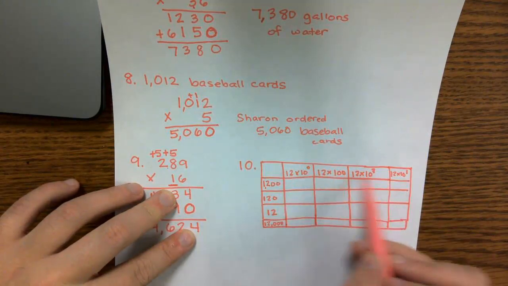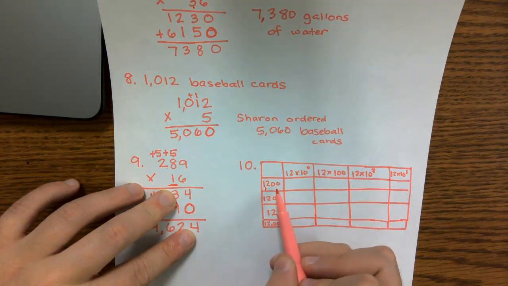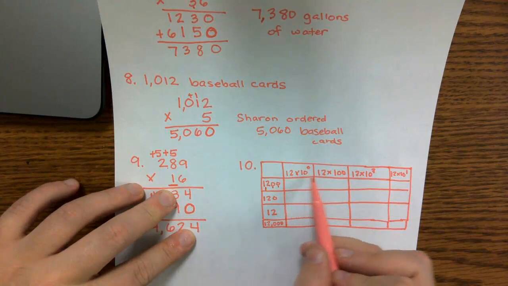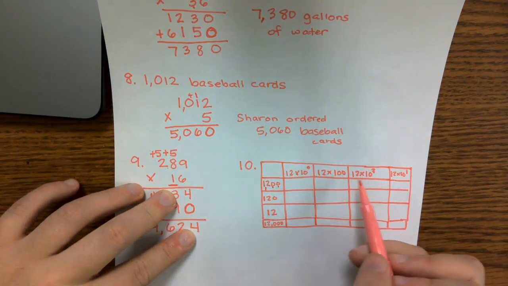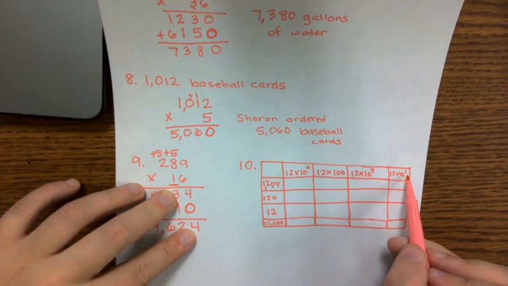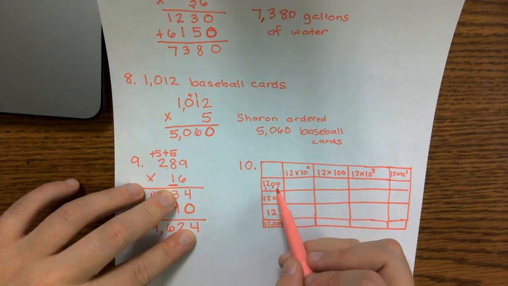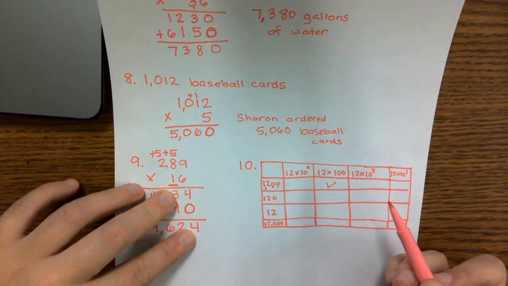So these are my expressions up here. The easiest way to do this is to count the zeros in each number. I've got 1, 2 zeros here. Which expression has 2 zeros? This says 10 to the 0, this has 100, this has 3, and this has 1, because we're looking at our exponents. Which one up here has 2 zeros? This one does, so I'm going to check the box.